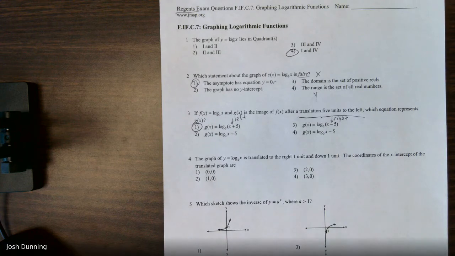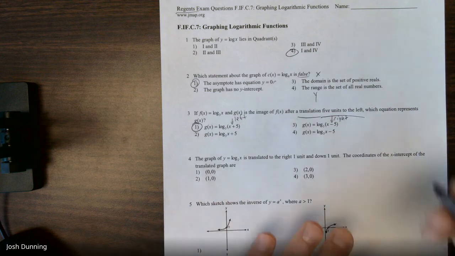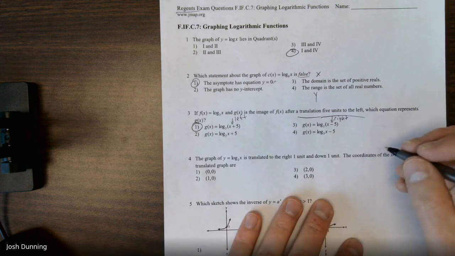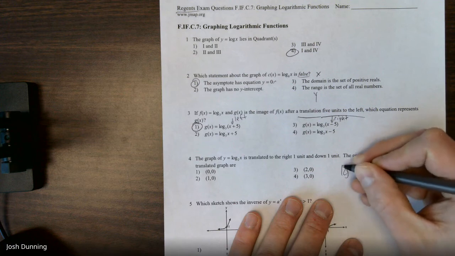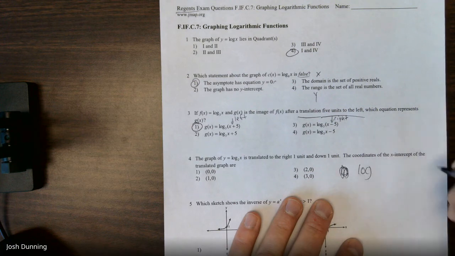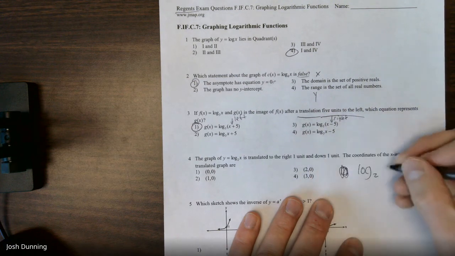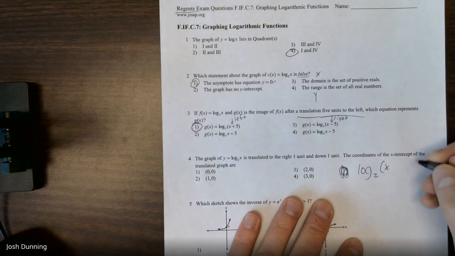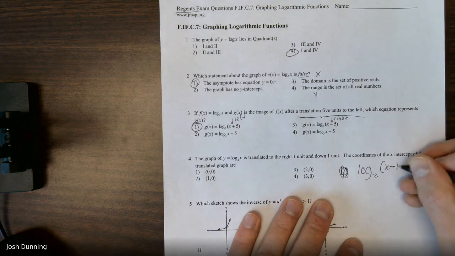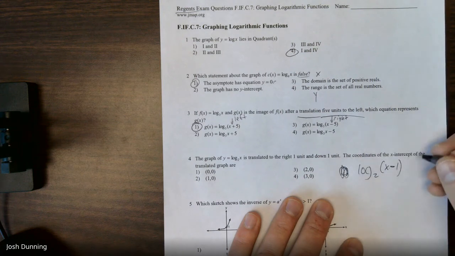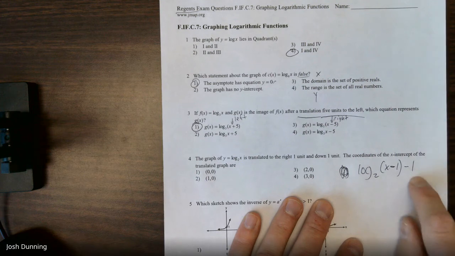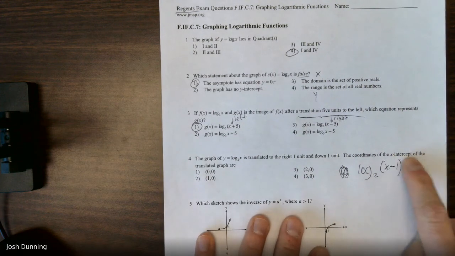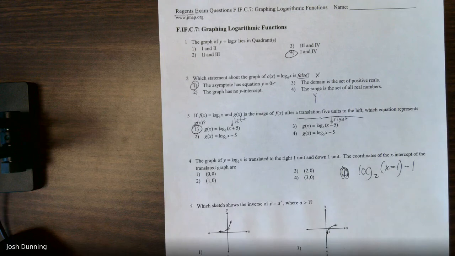Number 4, the graph of log base 2 of x is translated right 1 unit. That would be in with x in parentheses, and it's backwards. So that's x minus 1, down 1, minus 1 outside of it. So let's find the new x-intercept.